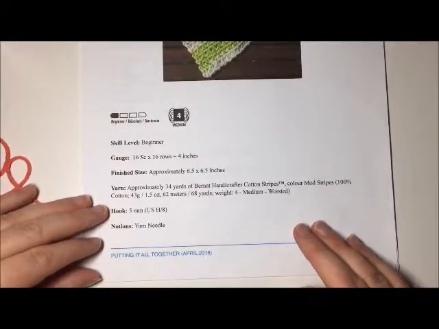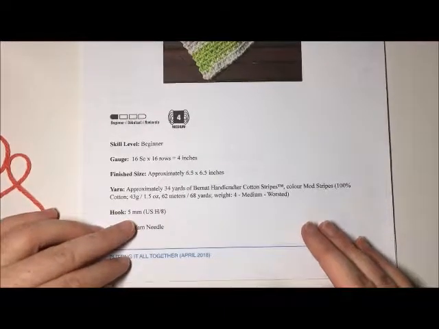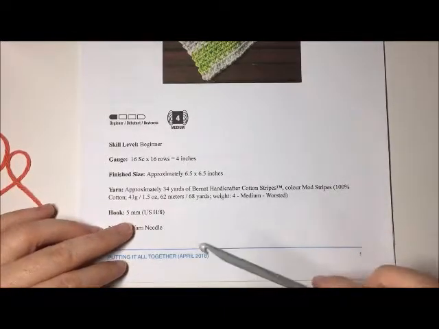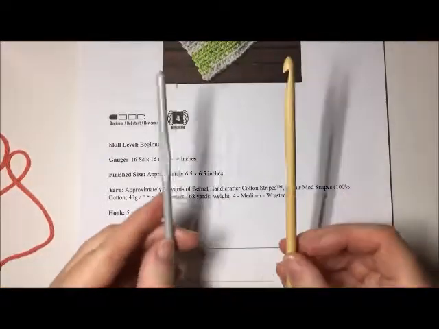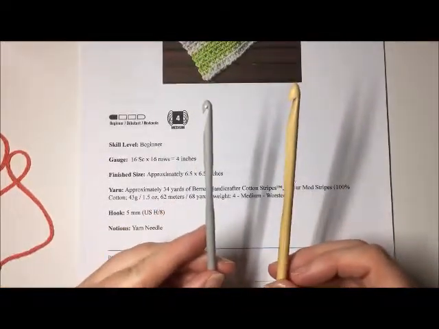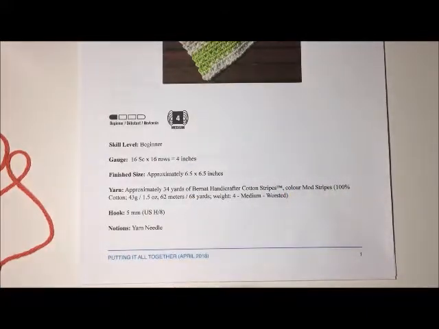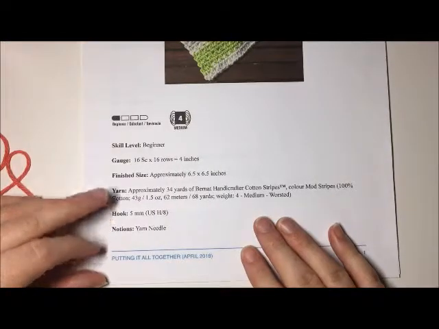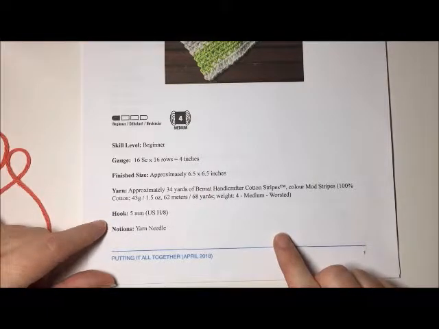Next, you're going to see the hook, and the size of the hook that you're going to need. Again, we're going to talk about this at a later time, all about crochet hooks, because crochet hooks come in a variety of shapes. They come in a variety of materials and sizes, and it's easy to get overwhelmed not knowing which one to pick for you. But the crochet pattern is a good place to start if you're looking for a particular one.